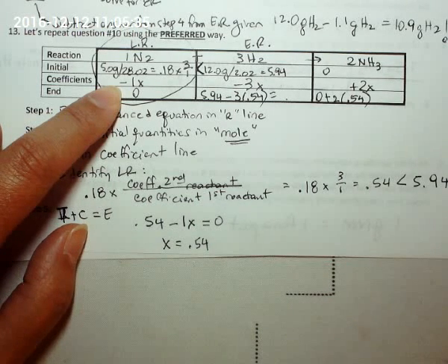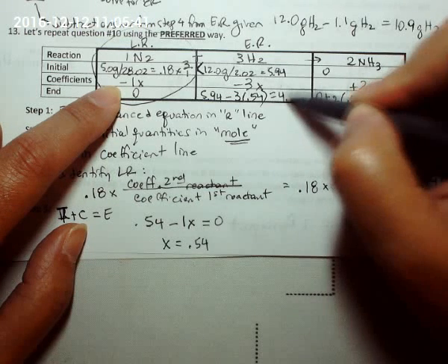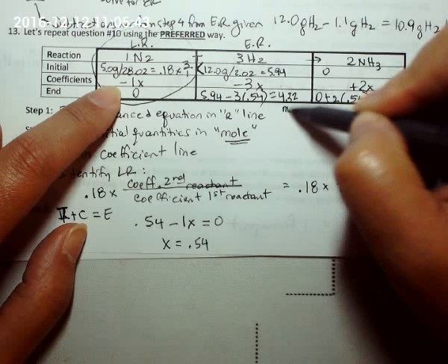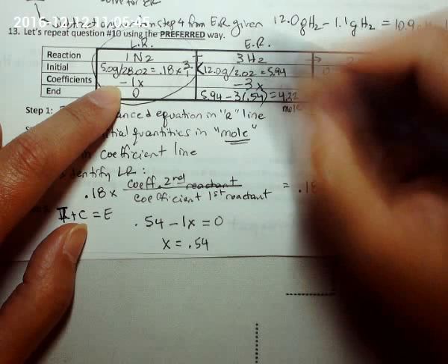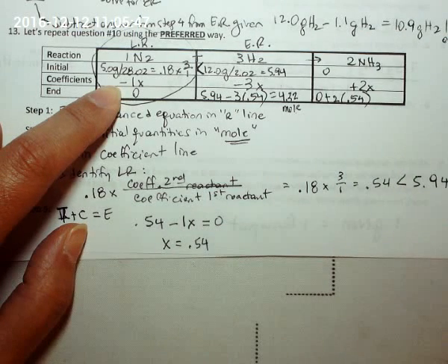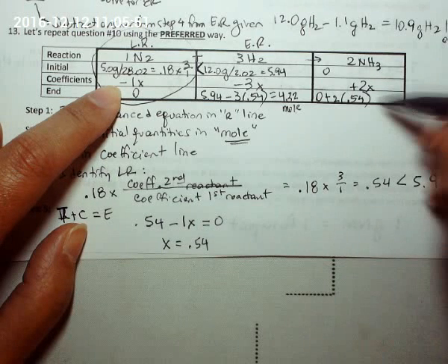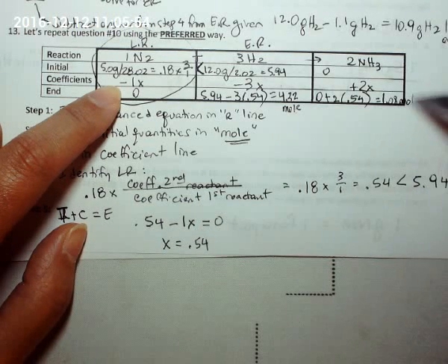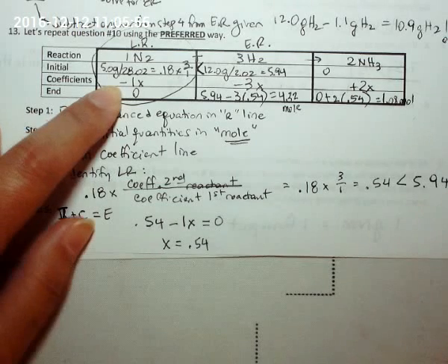All right, so 5.94 minus 3 times 0.54, I get 4.32. This is in moles for this hydrogen. All right, and then for the other one, 0.54 times 2, this is 1.08 moles for this last column. All right, so what does this tell me? Let's interpret.